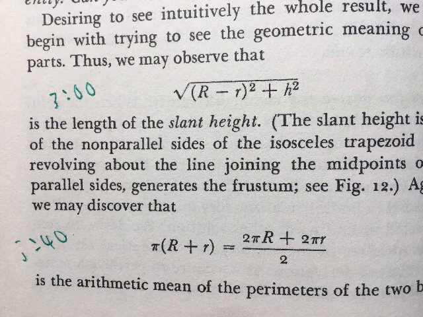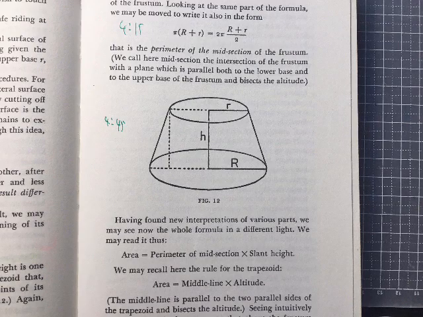Looking at the same part of the formula, we may be moved to write it also in the form of π(R + r) = 2π(R + r)/2. That is the perimeter of the middle section of the frustum. We call here midsection the intersection of the frustum with a plane which is parallel both to the lower base and the upper base of the frustum and bisects the altitude.